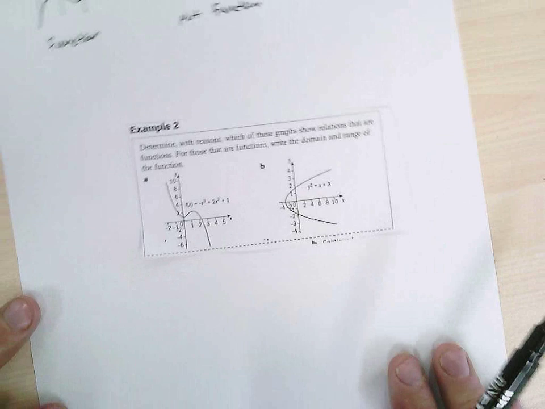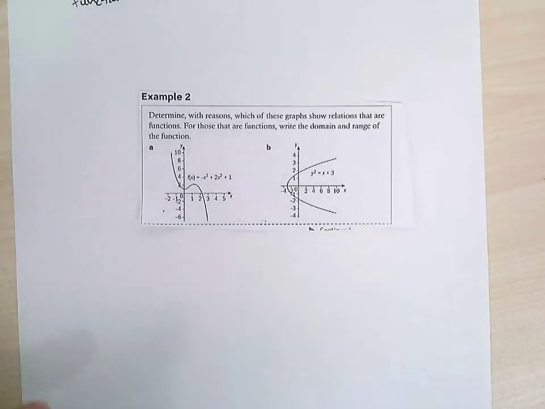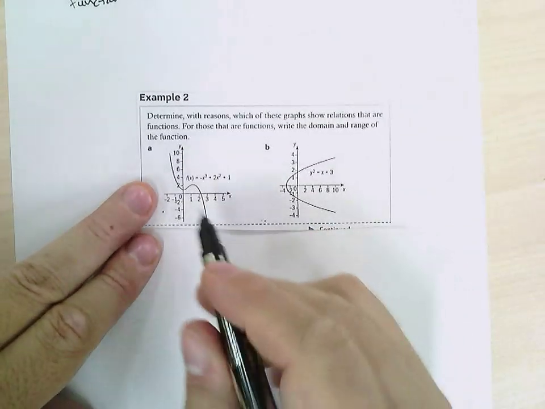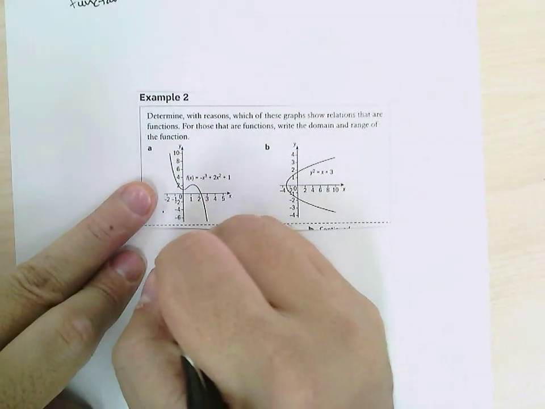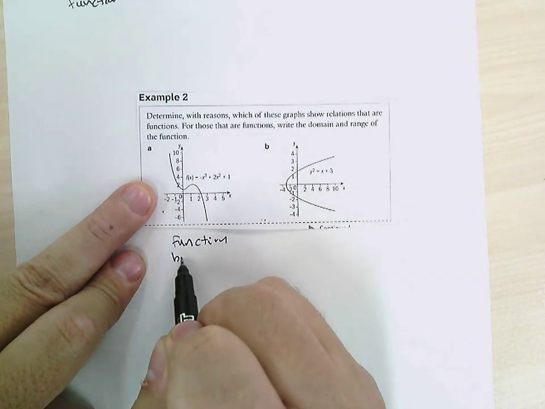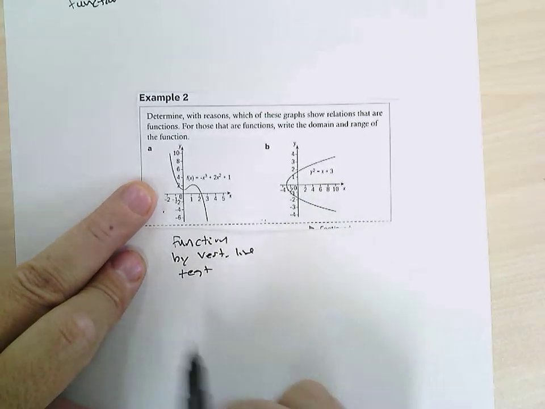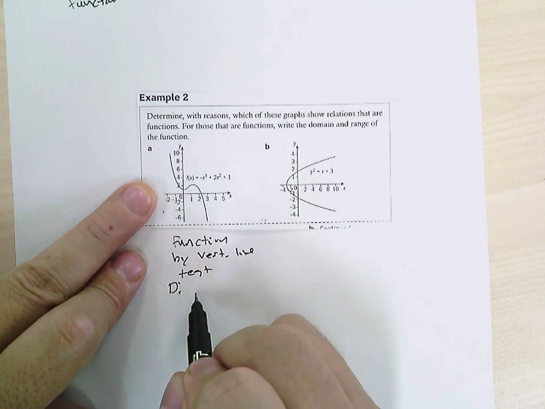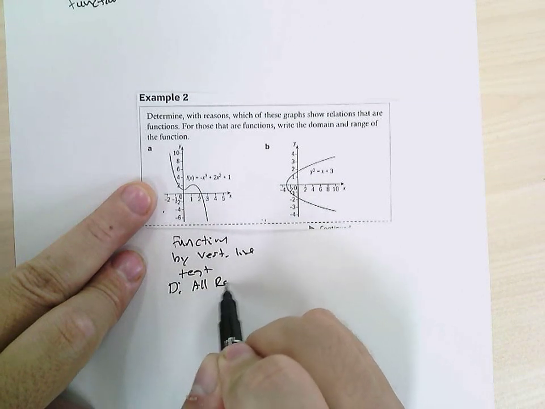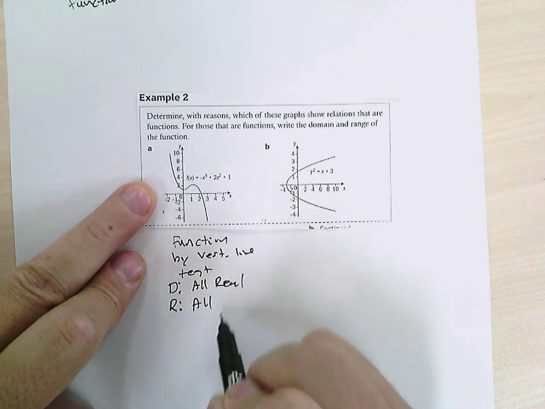And it says determine with reasons which of these graphs are functions, and for those that are functions, write the domain and range of the function. So we look at this guy right here. This one here is a function, right? By the vertical line test. And what's the domain? Well, the domain is going to be all real numbers. And the range will be all real as well.